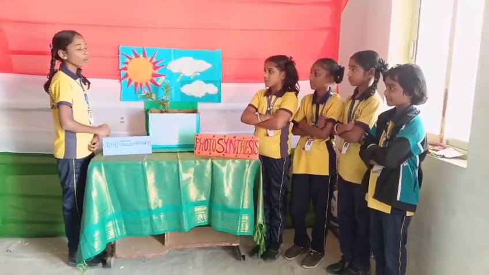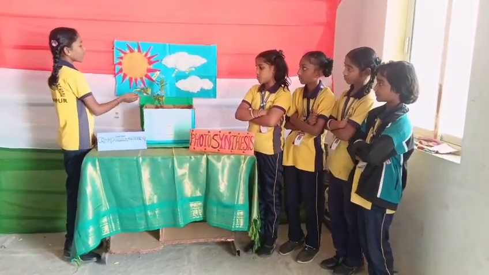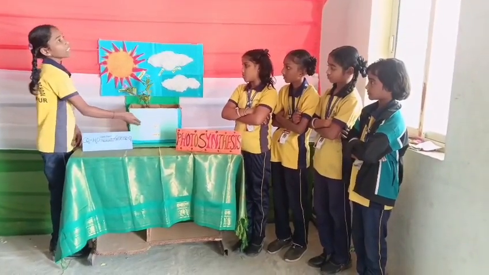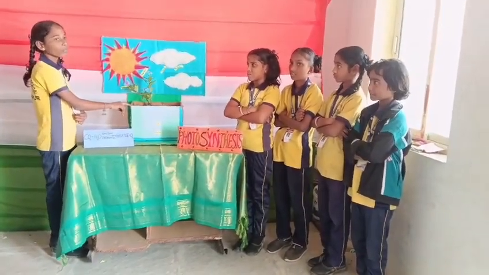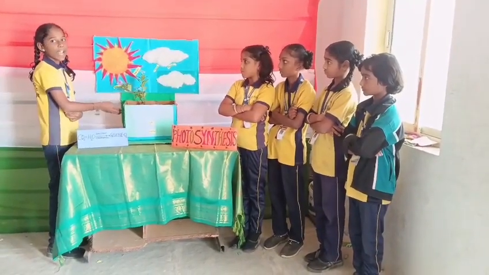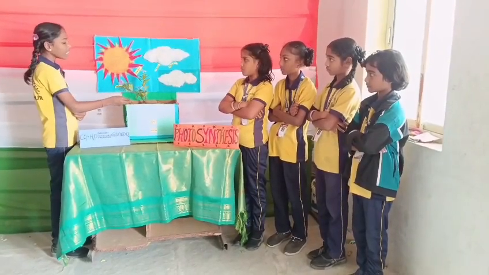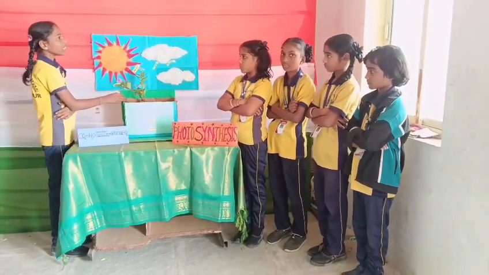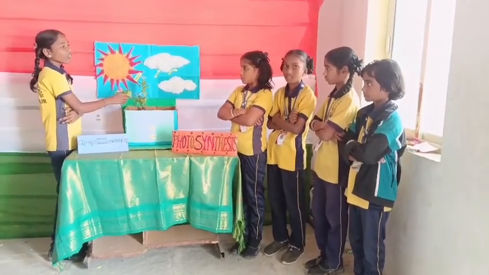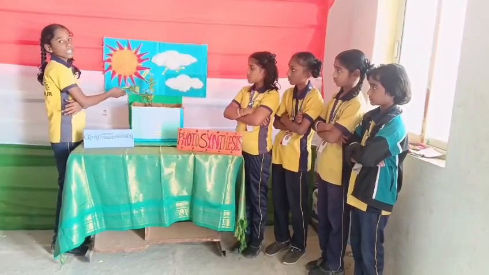Today I am telling about photosynthesis. Plants prepare their own food by a process using sunlight, carbon dioxide, and water. Photosynthesis takes place in the leaves of a plant. The leaves have tiny pores called stomata, through which carbon dioxide enters the leaves.